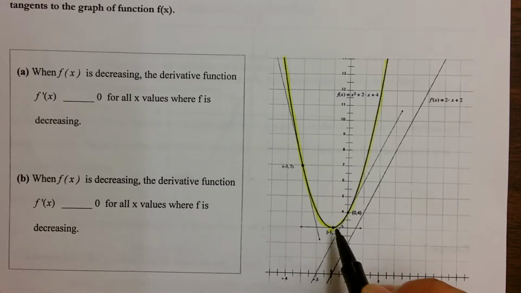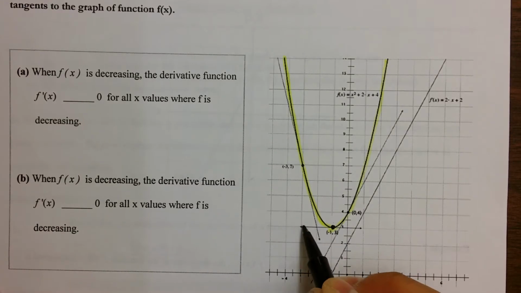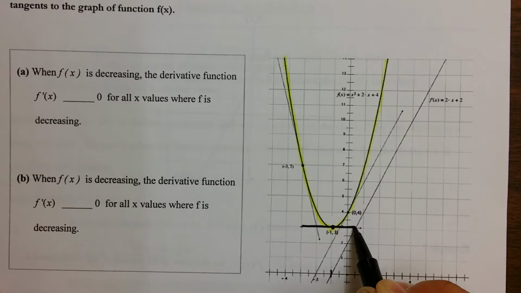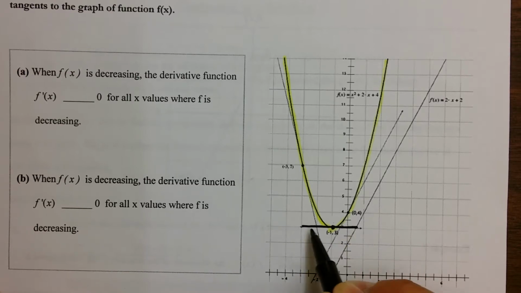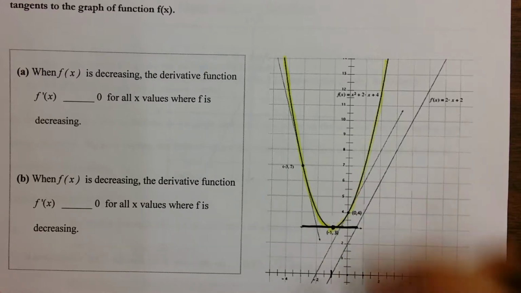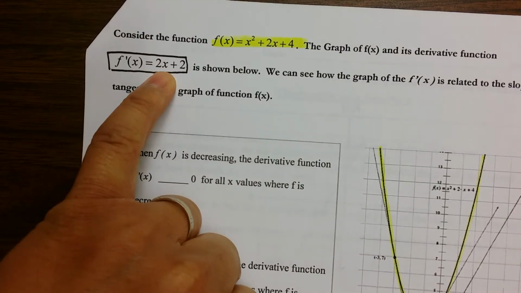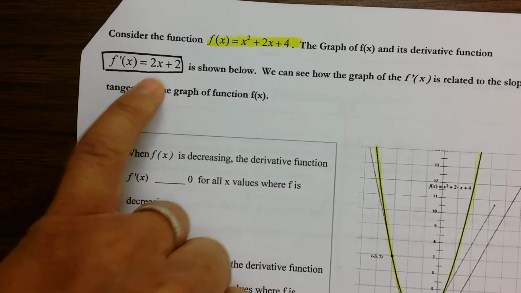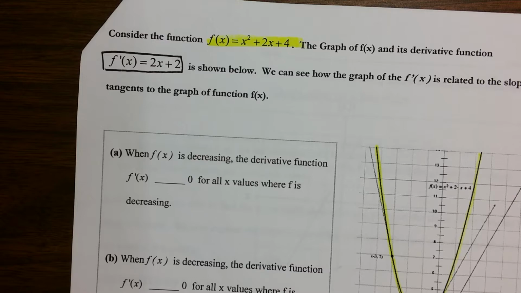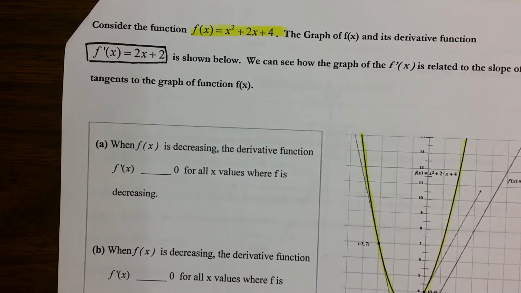At -1 you can clearly see that the slope is equal to 0 because the tangent is a horizontal line. If you did not have this graph, we can also figure out that the slope equals 0 if we plug -1 in for x.